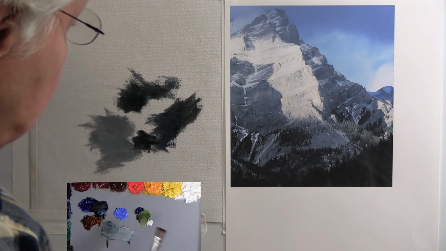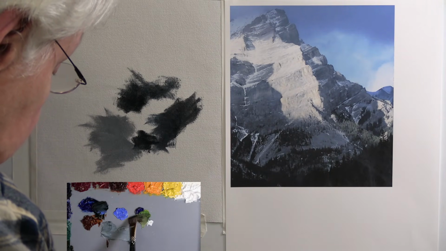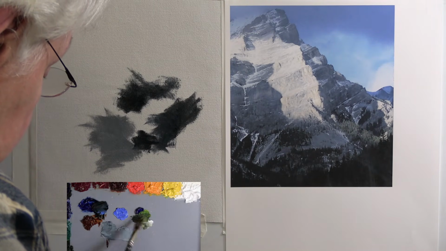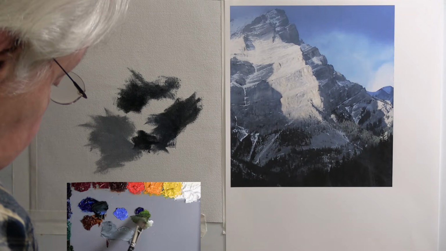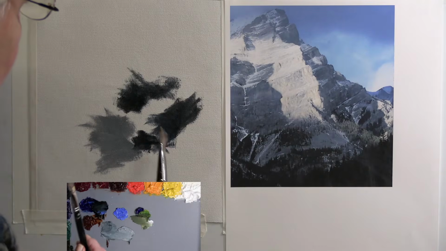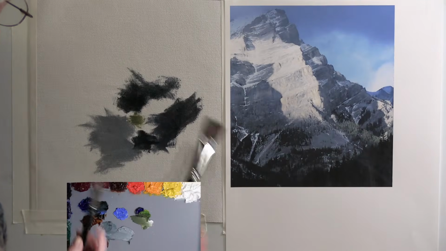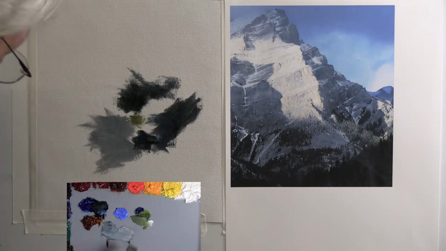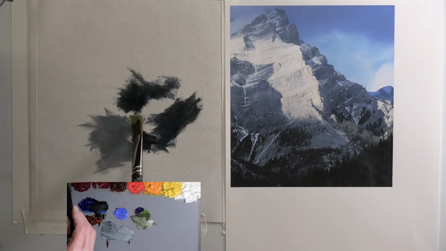All right, so I'm going to move up into this area right here of the green. I'm going to knock it down just a little bit with that white. Now you see that doesn't really look green, does it? On the palette, it doesn't really look green. But if I put it right here, it begins to feel more like a green. Keep that in the same value. I think I might have that a little bit on the dark side right there. You see it right there.